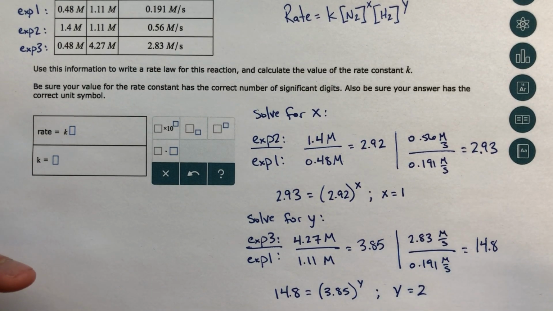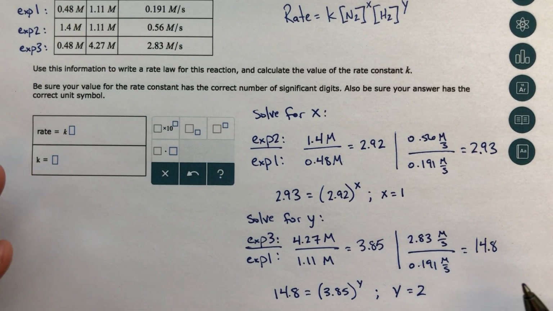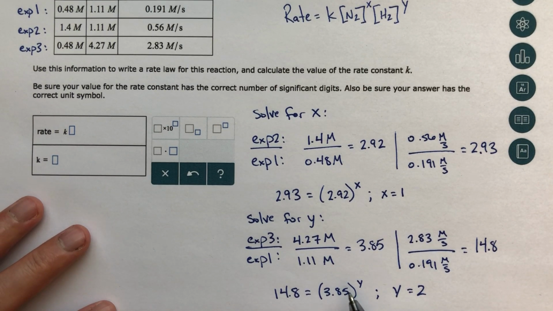So, looking at this, how do I solve for y? I would just do guess and check personally. It's most likely going to be 1 or 2. Might be 3, but we can judge. I would just test it out and see what would happen. 3.85 to the second power gives you exactly 14.8. So we know that the order in H2 is 2.